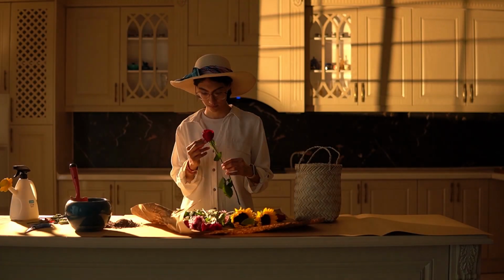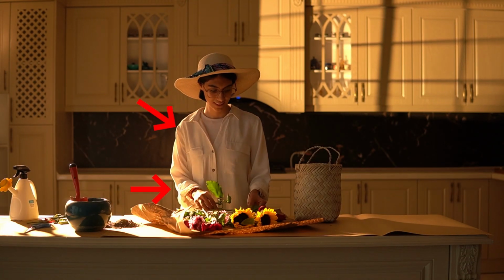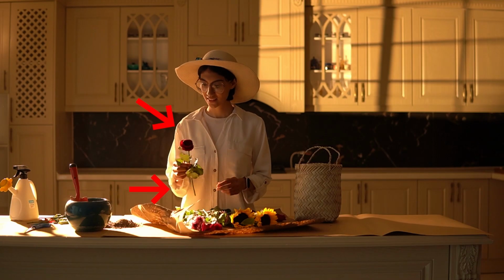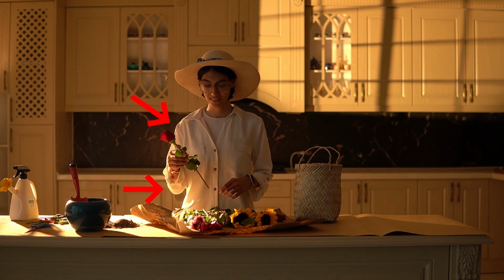Now, with the addition of this light, we can fully see its impact on our model. As a result, this is the final output, which I really like.